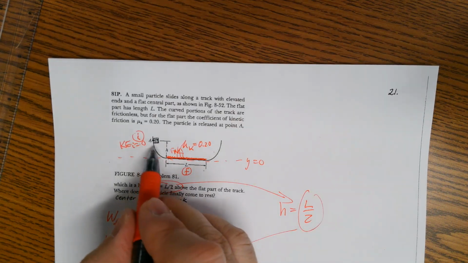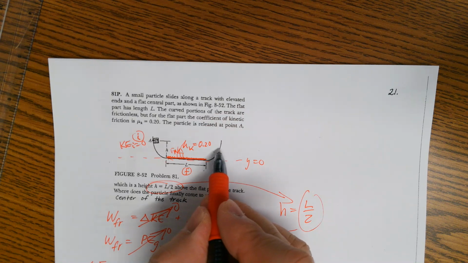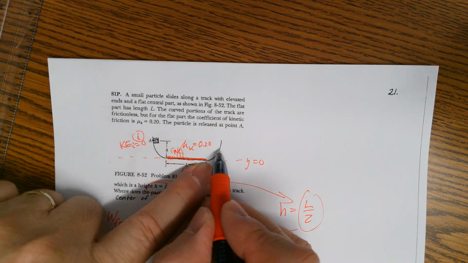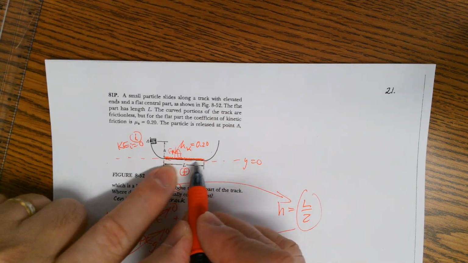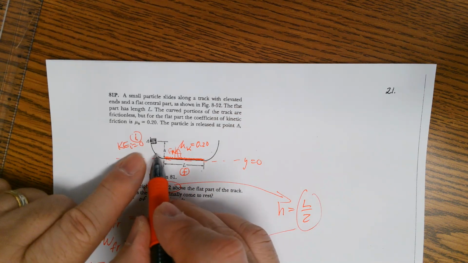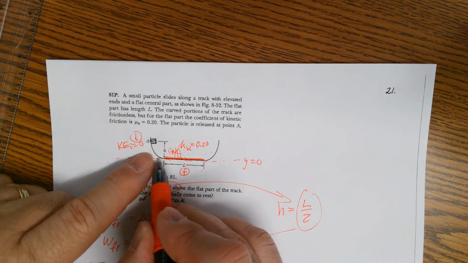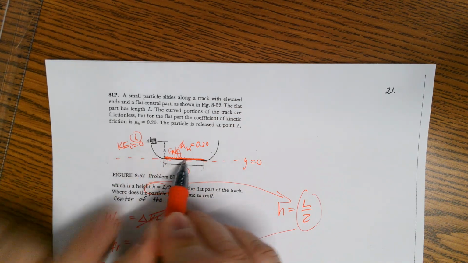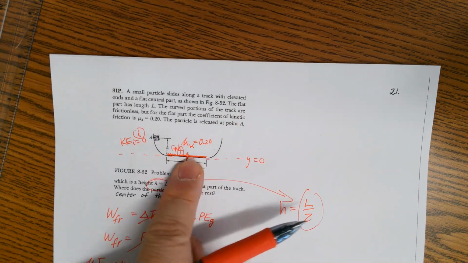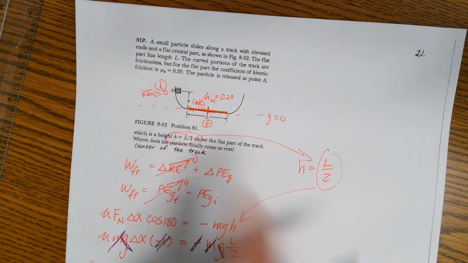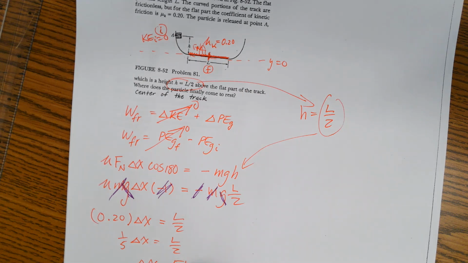This thing's going to go down and then come up this side. So it traveled 1L. And it's going to come back down, travel through, and come to here. That's 2L. And then it's going to come down and slow down, and stop right at half L. Therefore, it'll stop right in the middle. Okay?